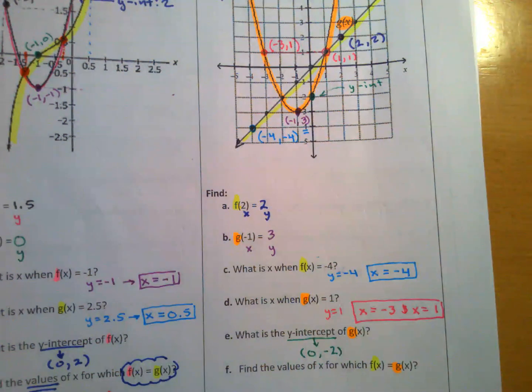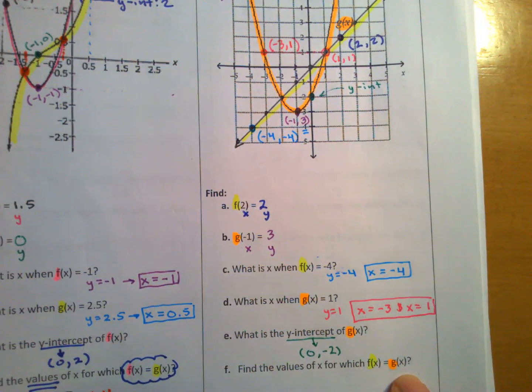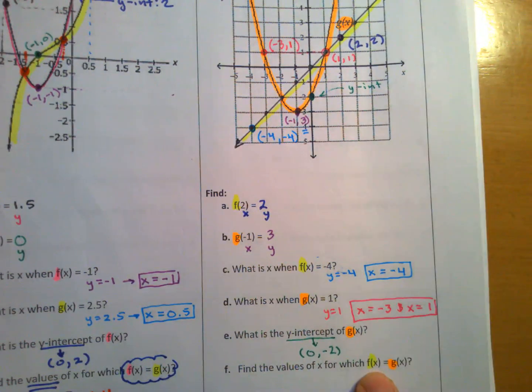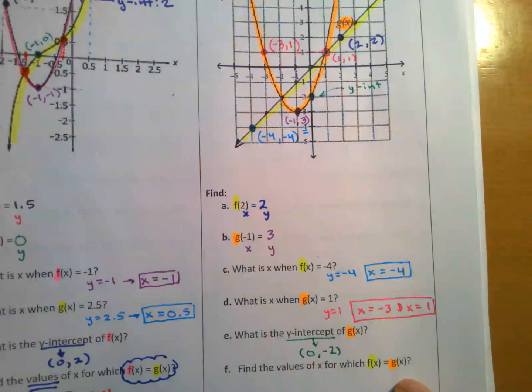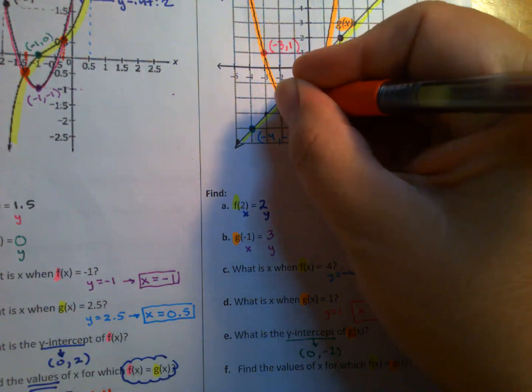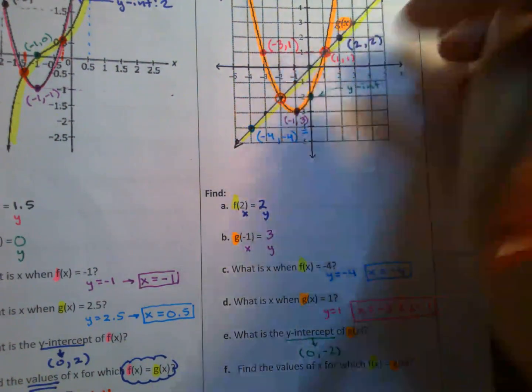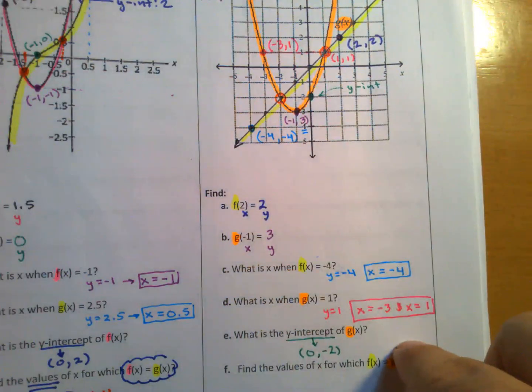And finally, the last question. The last question is asking, when does f of x equal g of x? AKA, when does the yellow and the orange function equal each other? Well, they're only equal in one spot, and that's when they connect with each other. So look at that. Right there is where they meet, but also right here. So we named that point earlier. That's fine. This is a different question.